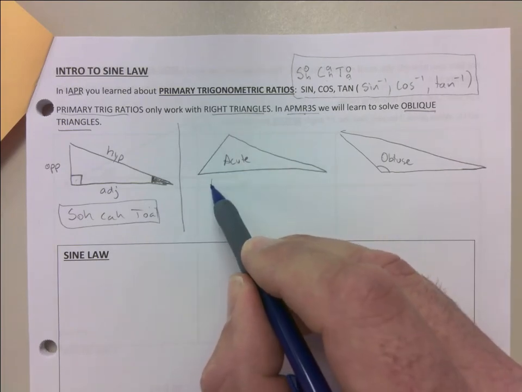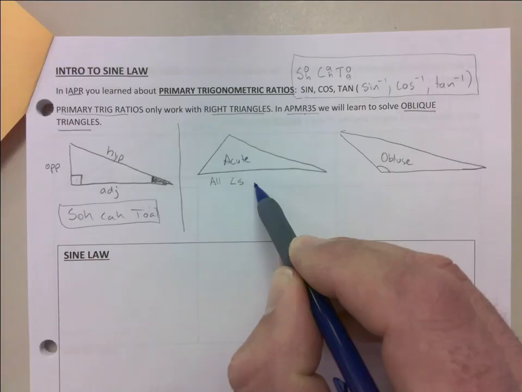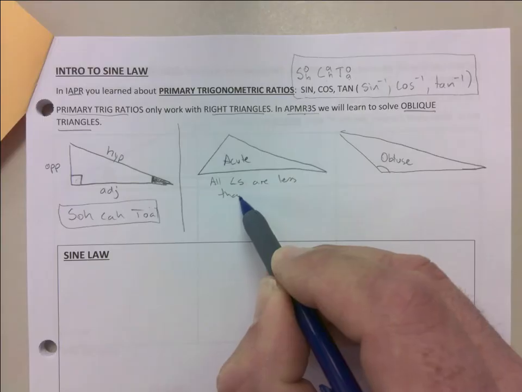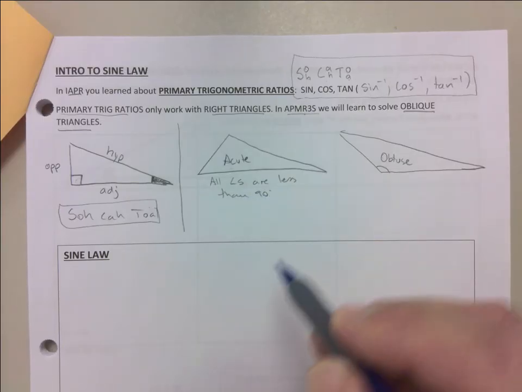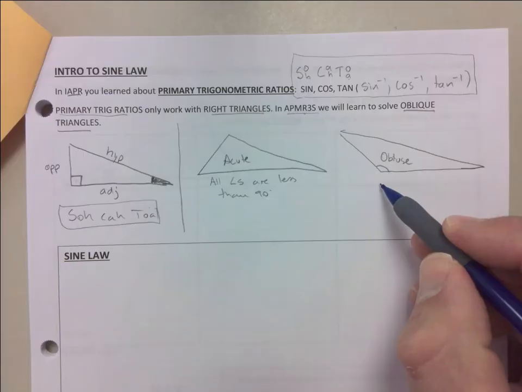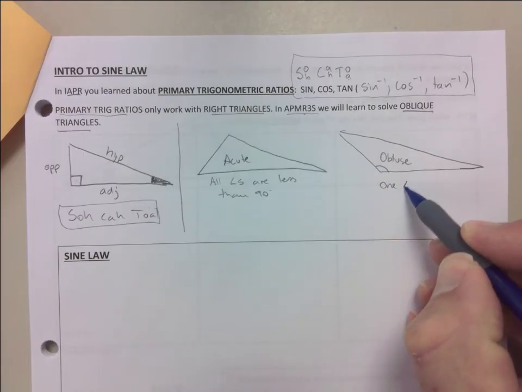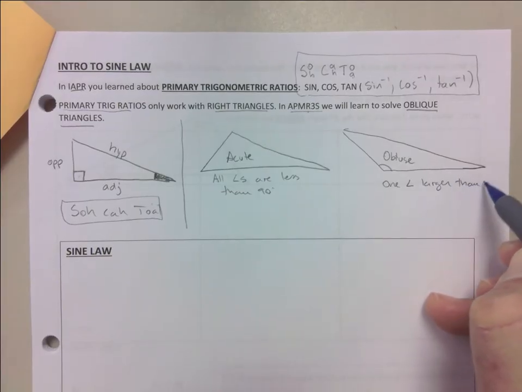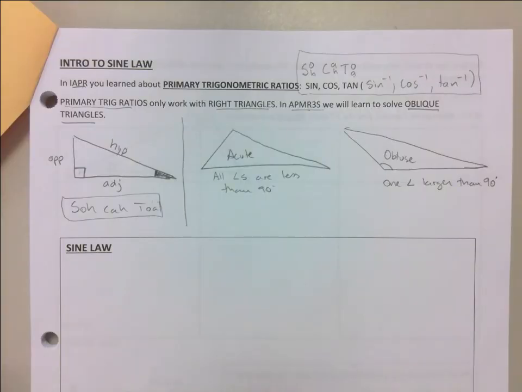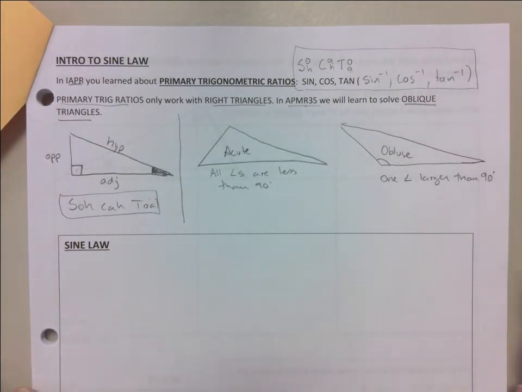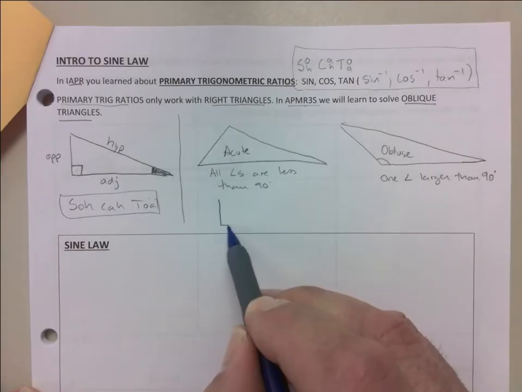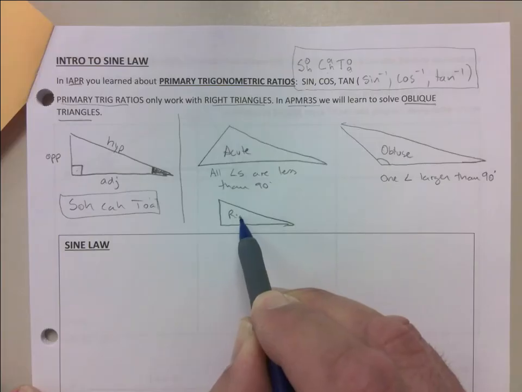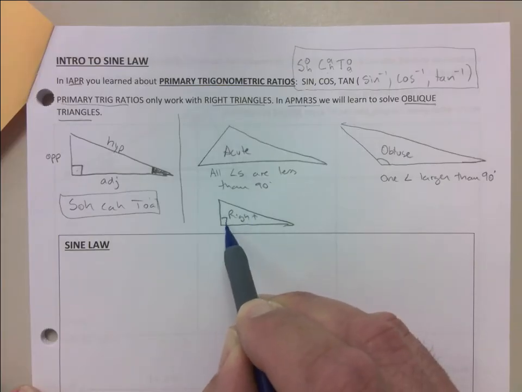So in an acute triangle, all angles are less than 90. That makes a triangle an acute triangle. Obtuse, you have one angle larger than 90, and immediately it turns into an obtuse triangle, okay? The right triangle, you have a 90.